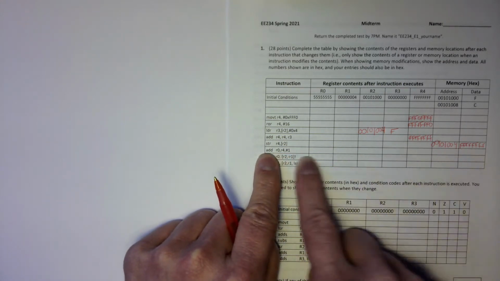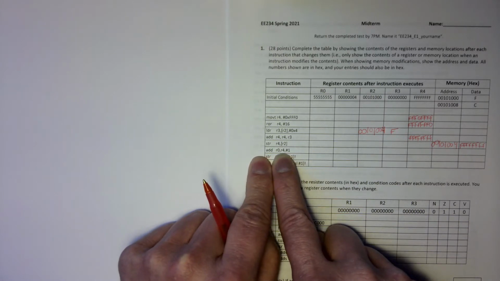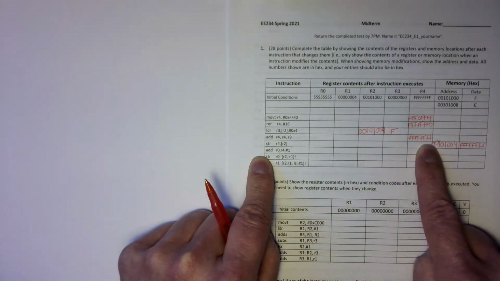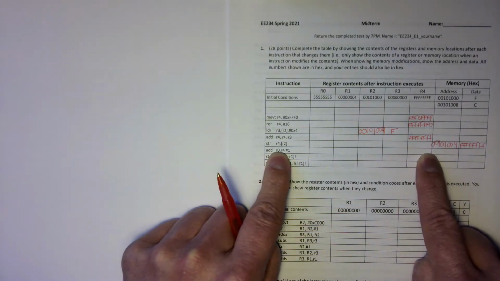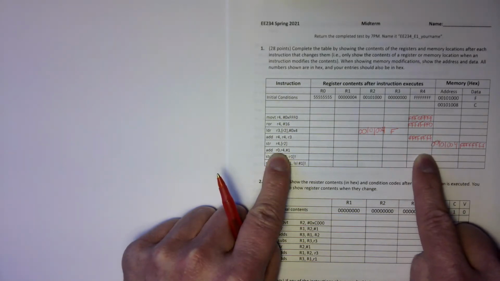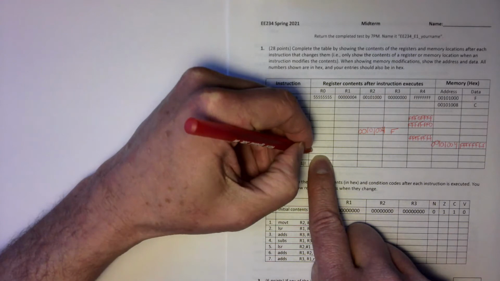Okay, next one, I'm going to add a 1 to R4 and store the results in R0. Add a 1 to R4, so R4 contains all F's. All F's plus a 1 is going to be right back to 0. So the result of this is, again, all F's, all 1s, plus 1 is going to roll back the contents to all 0, and that's going to get stuck over here in R0 because that's the destination address.